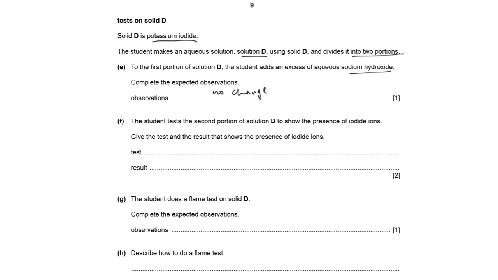The student tests the second portion of solution D to show the presence of iodide ions. Give the test and the result that shows the presence of iodide ions. So that is actually testing for anions, and for iodide ions you'll have to add acidified silver nitrate, or you can write nitric acid and silver nitrate. So silver iodide is formed, which is a yellow precipitate, right?